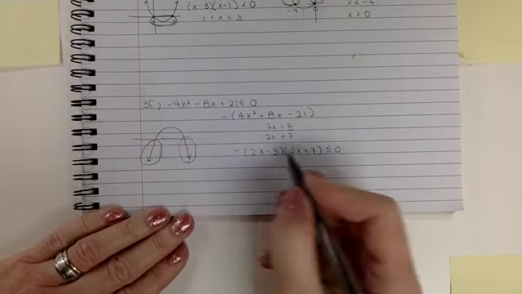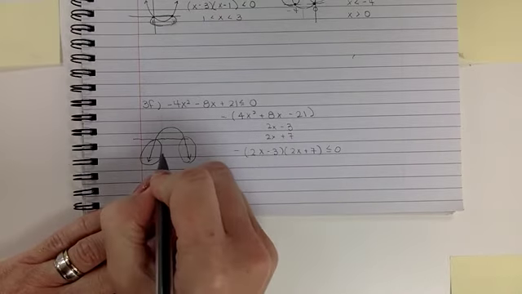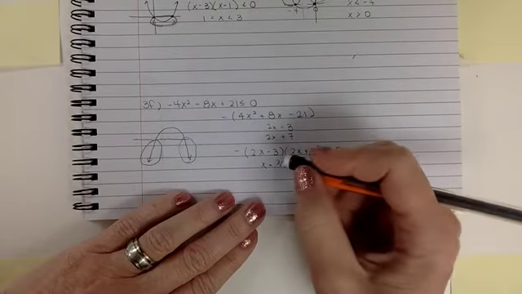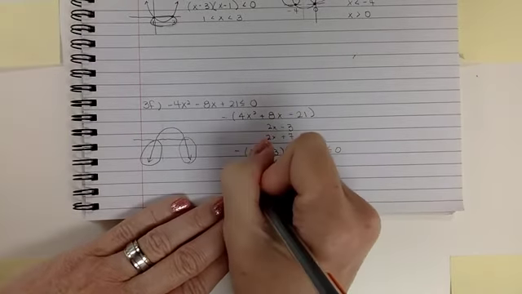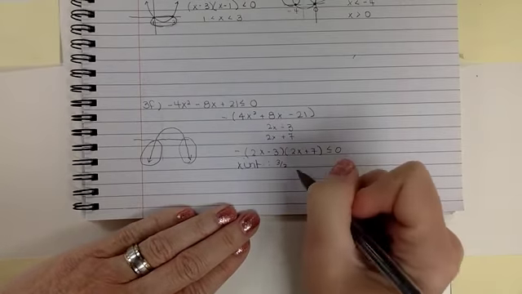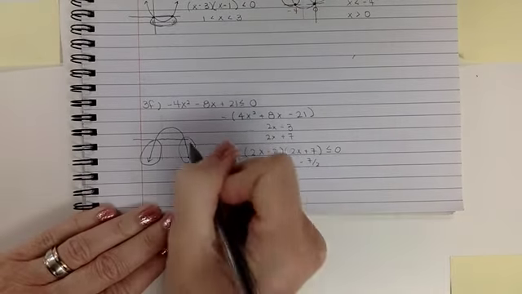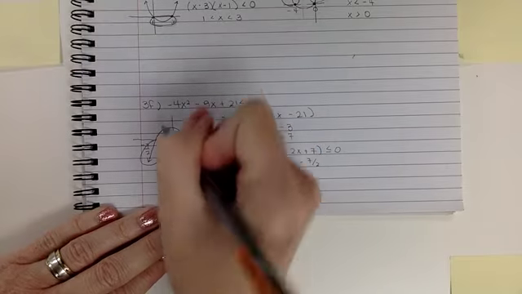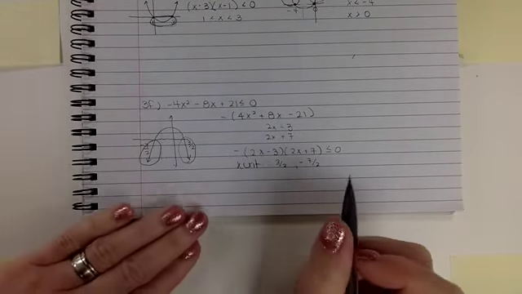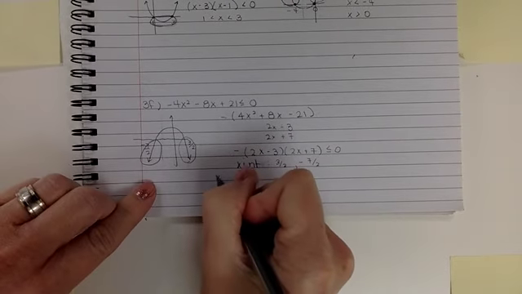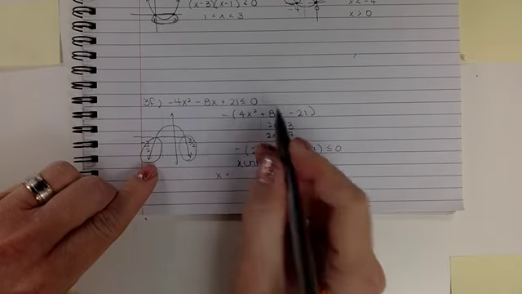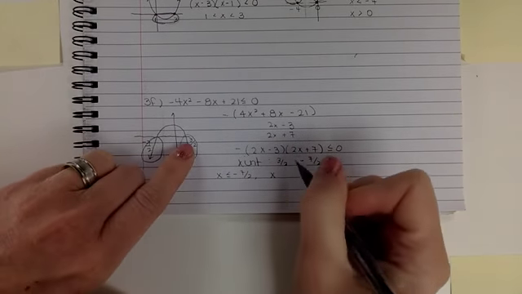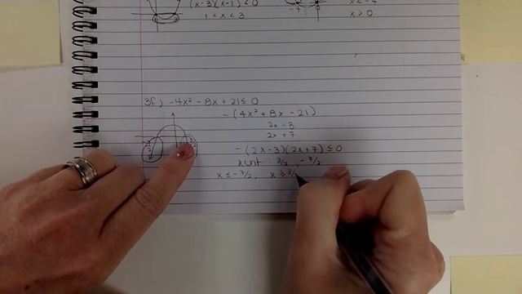So I know my x-intercepts are going to be 3 over 2 and, really we shouldn't be writing equals. These are just the intercepts. 3 over 2 and negative 7 over 2. So here we are, 3 over 2 and negative 7 over 2. So, ta-da, for my y-axis. And this is why they're called a scrappy graph. And now I can write. I need x to be less than or equal to negative 7 over 2 and x to be greater than or equal to 3 over 2. Ta-da!